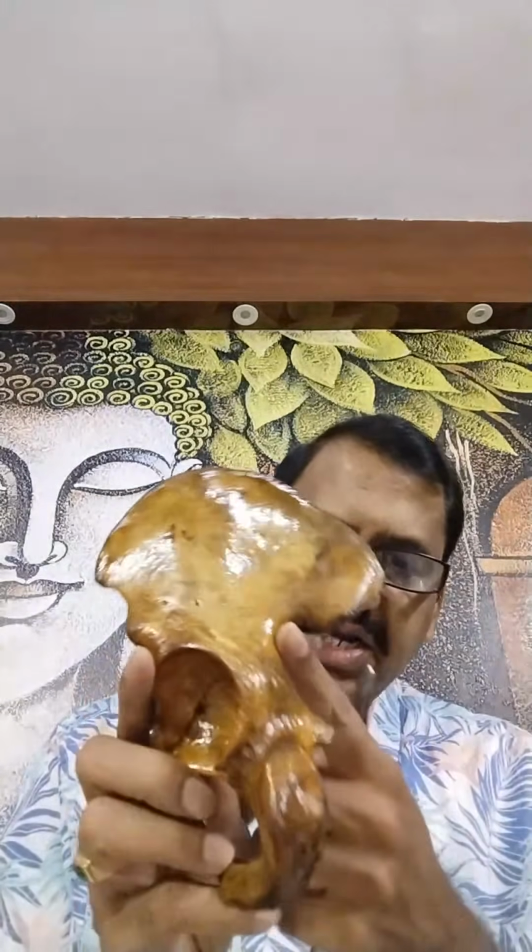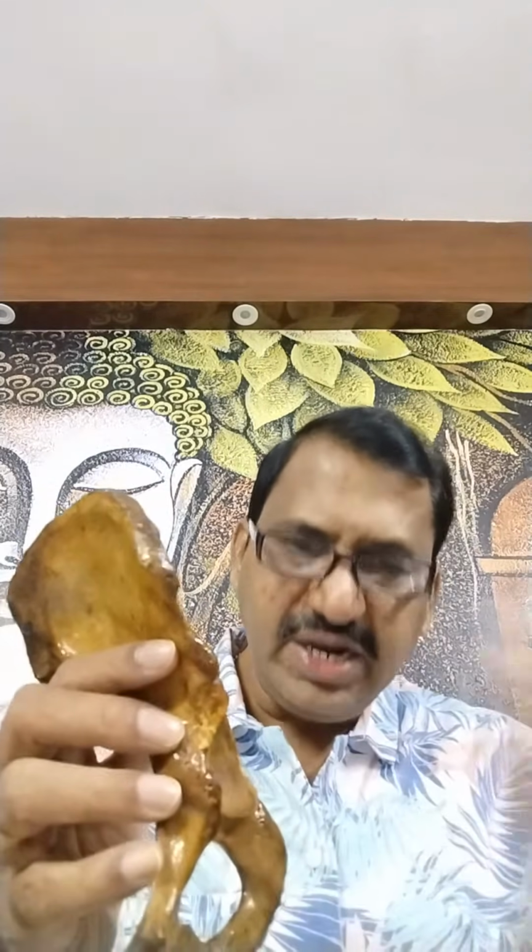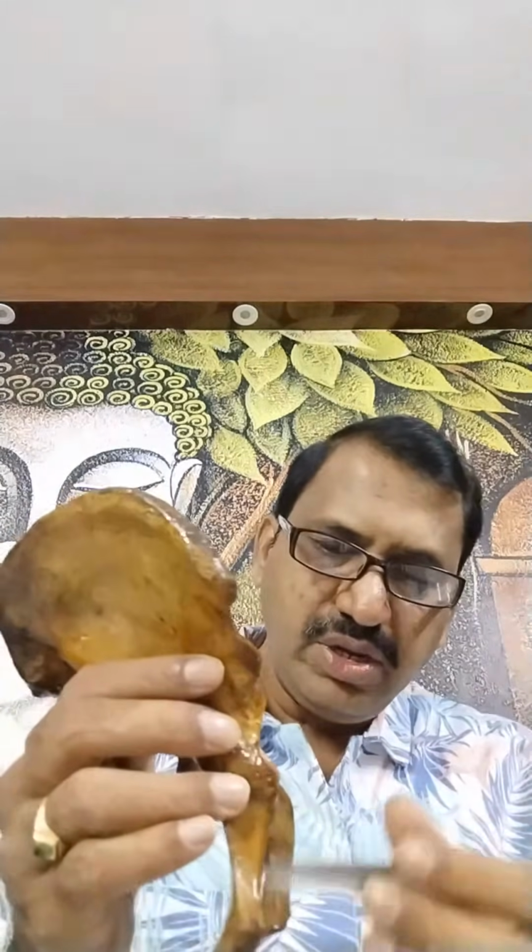First one is upper expanded portion above and lower expanded portion below. And this greater sciatic notch must be posterior, and the acetabular fossa must be lateral, and the obturator foramen must be inferior. Okay, in this way you can say.